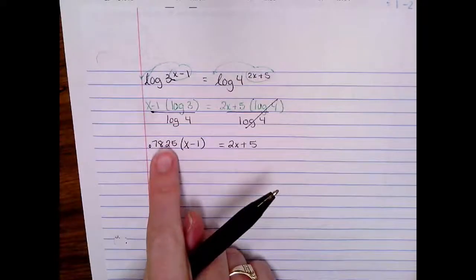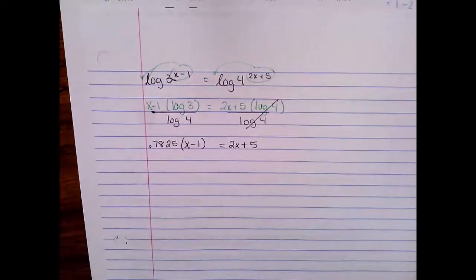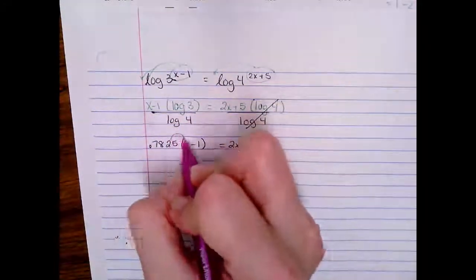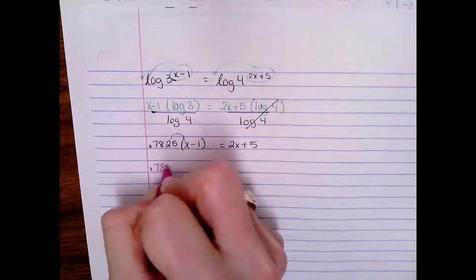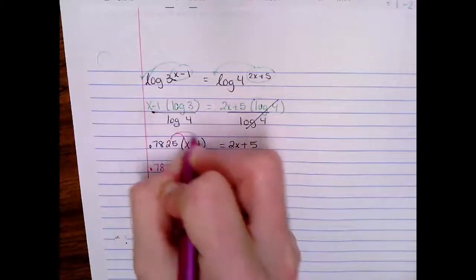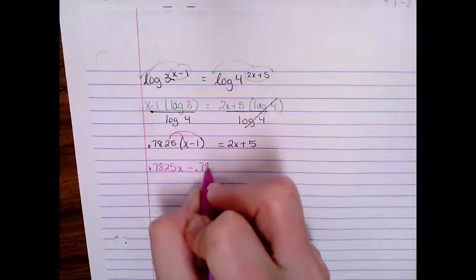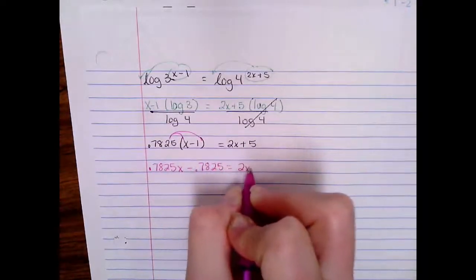This is just multiplication. Even though it's a big scary number, it's still the distribution property. So distribute: 0.7825x minus 0.7825 equals 2x plus 5.